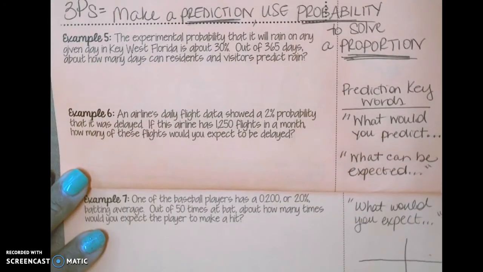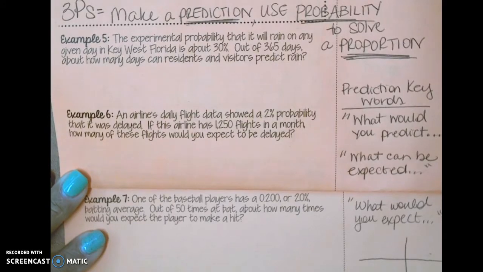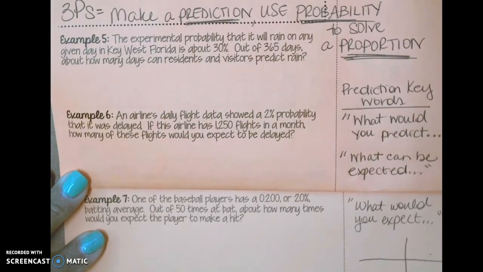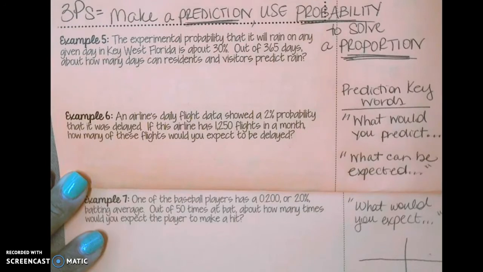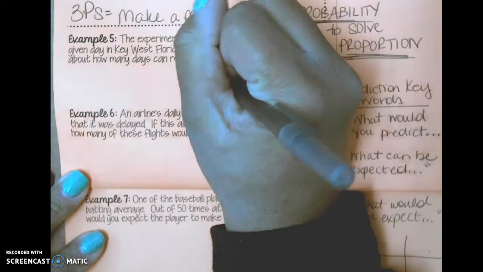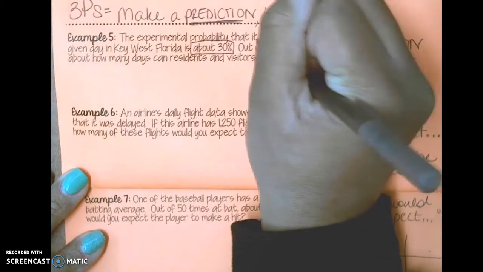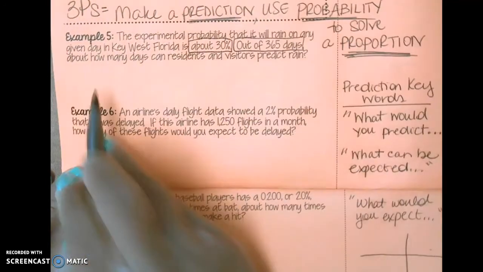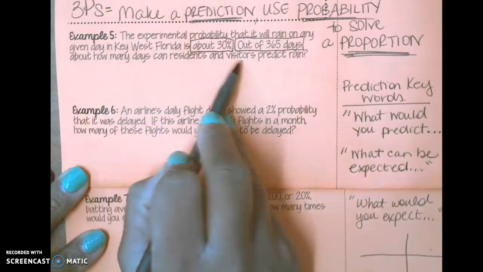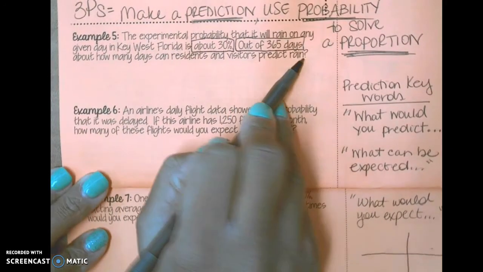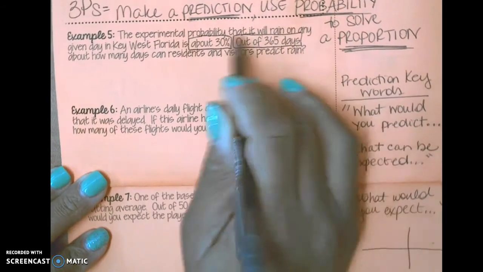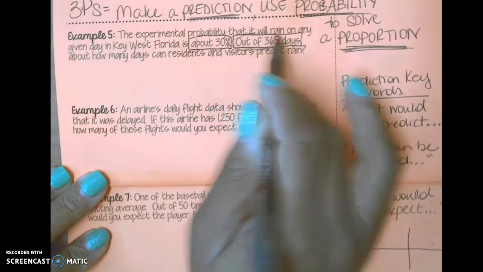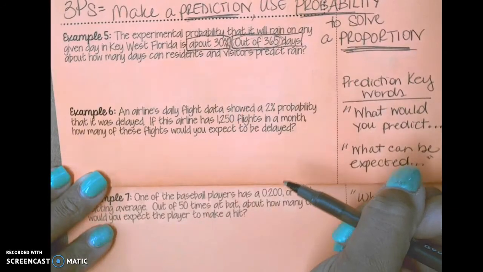Let's look at example 5. It says the experimental probability that it will rain on any given day in Key West, Florida is about 30%. That's important. Put a box around it. Out of 365 days, about how many days can residents and visitors predict rain? This word out of is indicative of a fraction.